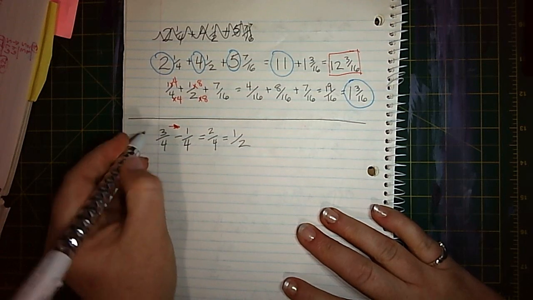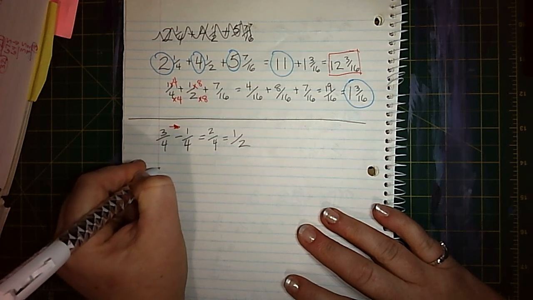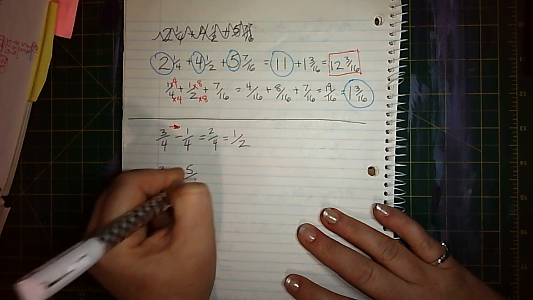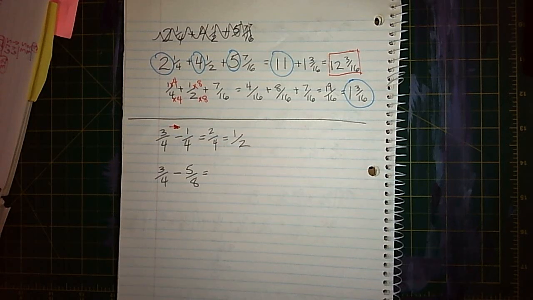Do this one then. 3/4 minus 5/8. Apples to apples. Oranges to oranges. The fruit that starts with an A. Orange. No, it doesn't start with an A.